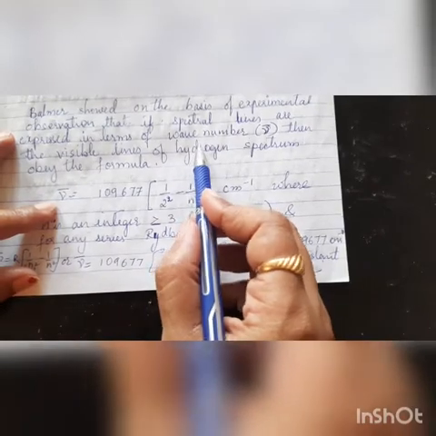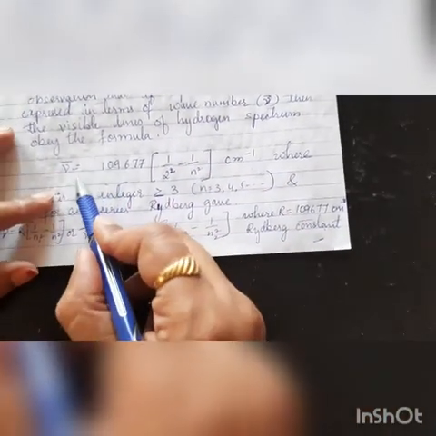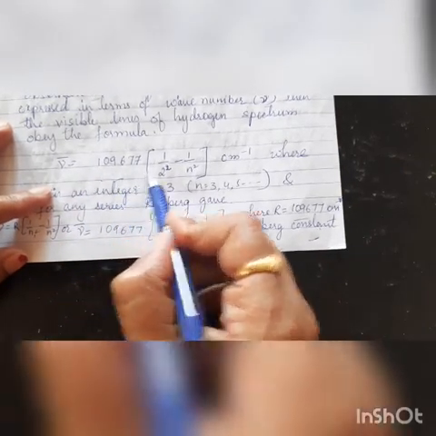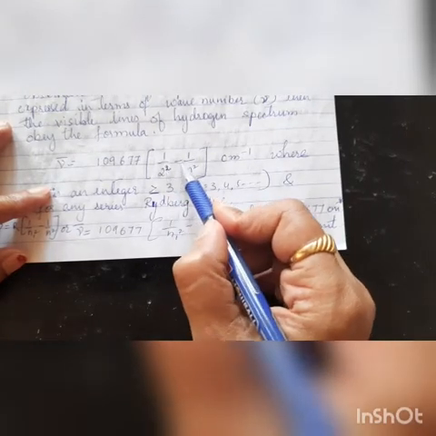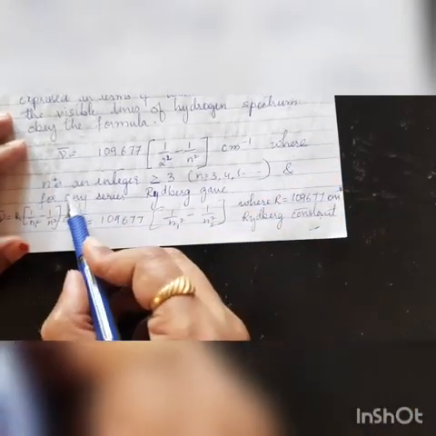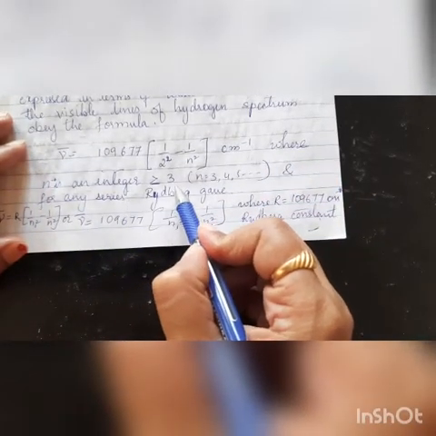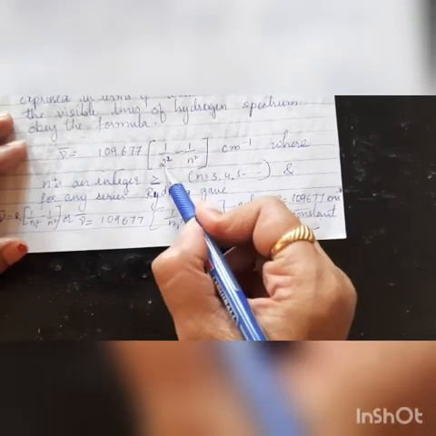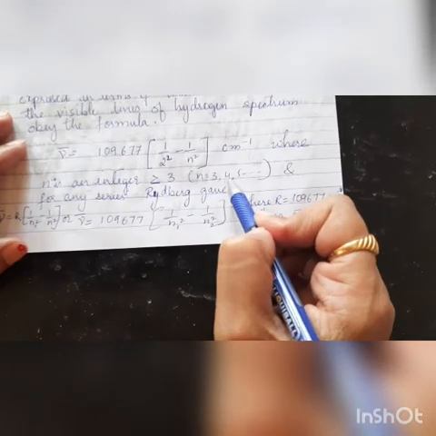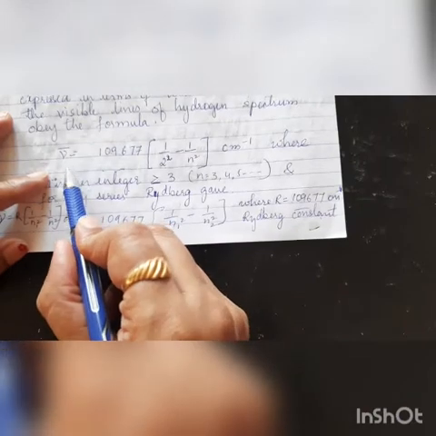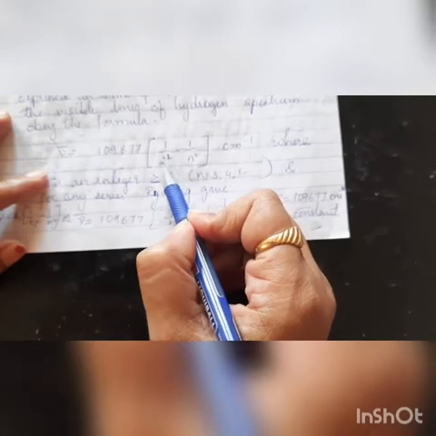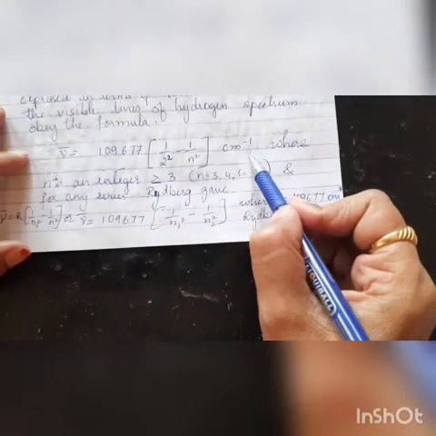The wave number was expressed by the formula nu bar is equal to 109,677 into 1 upon 2 square minus 1 upon n square, in per centimeter, where n is an integer greater than 2. Here we consider n1 is equal to 2 and n2 is equal to what? 3, 4, 5 and so on. So Balmer gave this formula, nu bar is equal to 109,677 into 1 upon 2 square minus 1 upon n square per centimeter.